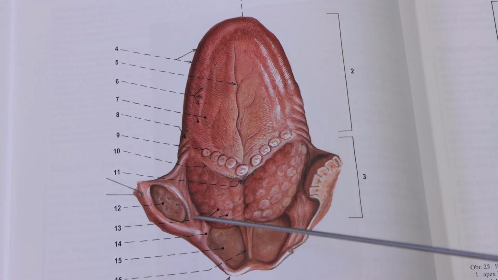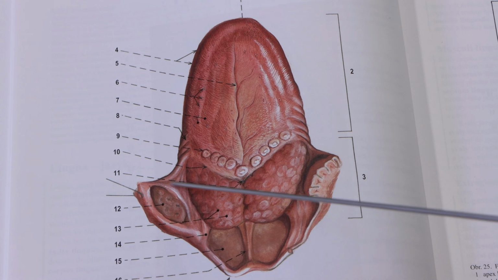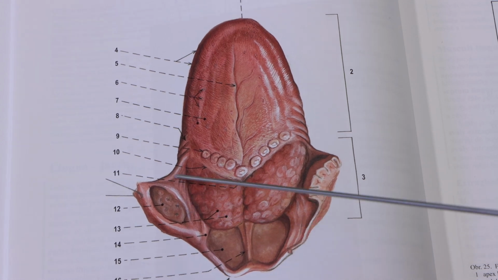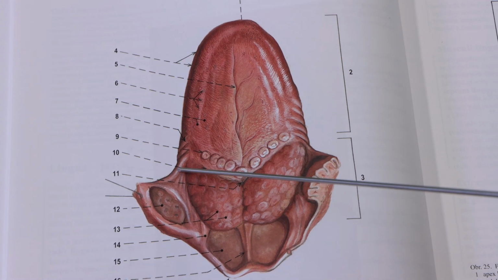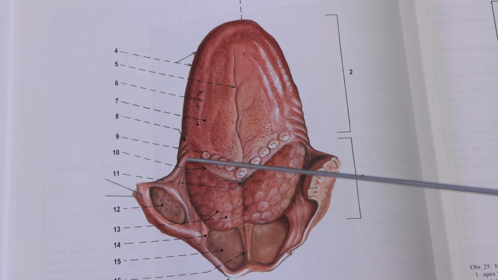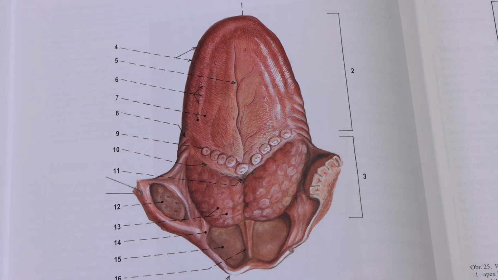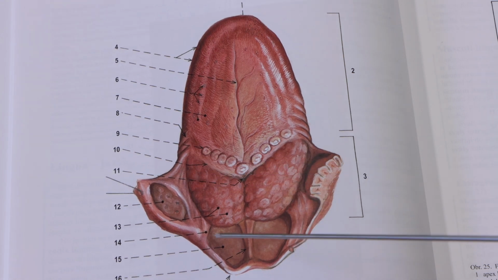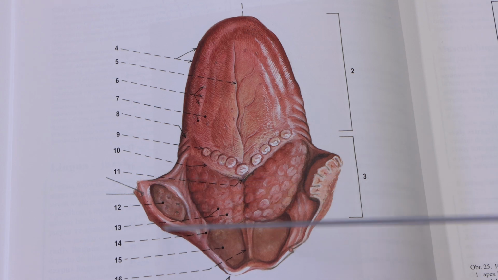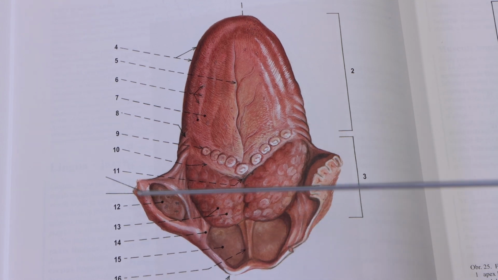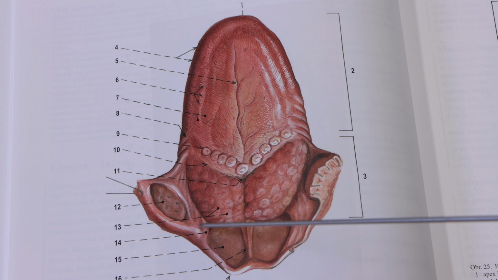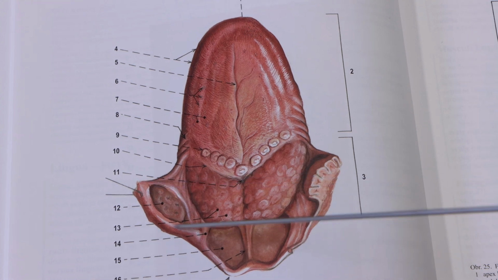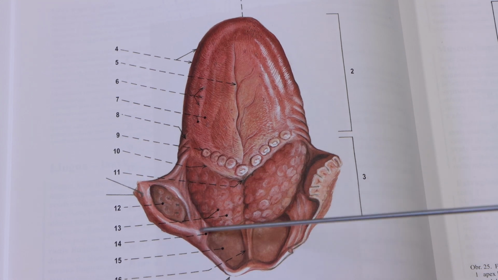The anterior arch is the palatoglossal arch, which goes toward the root of the tongue and makes a triangular fold. The other one, posteriorly, is the palatopharyngeal arch, which is the same as the palatopharyngeal muscle.